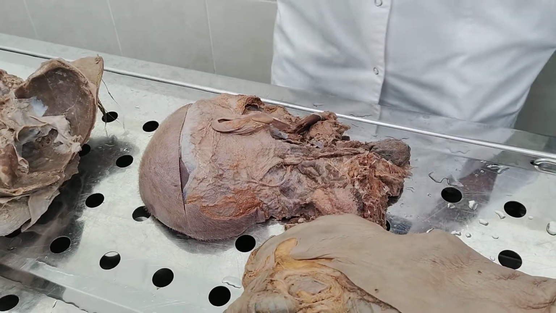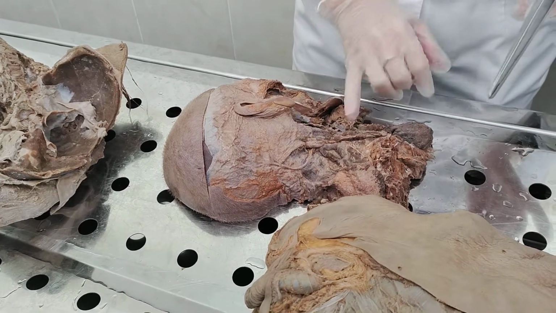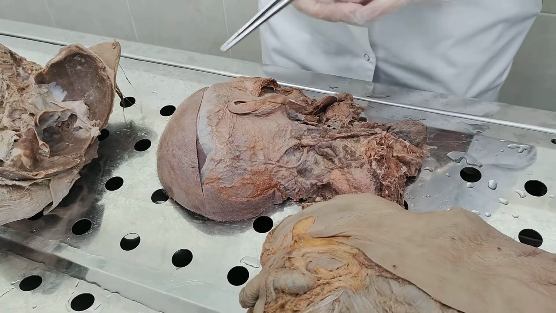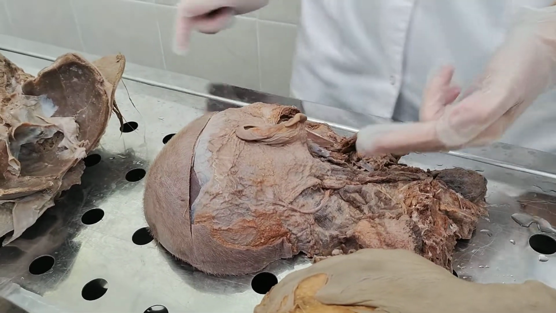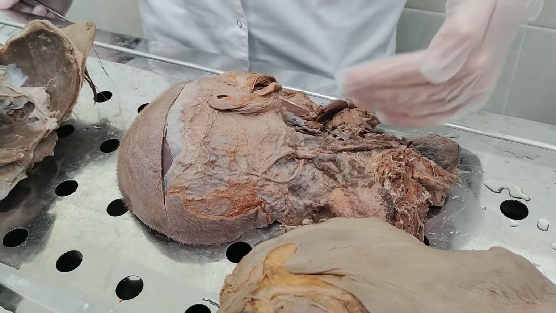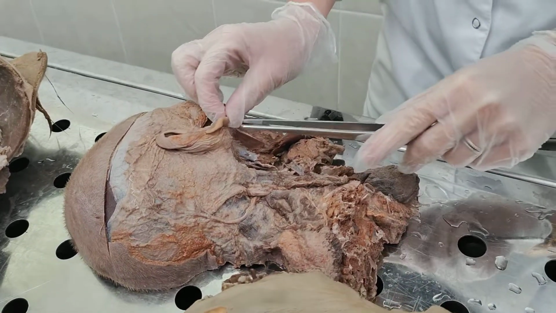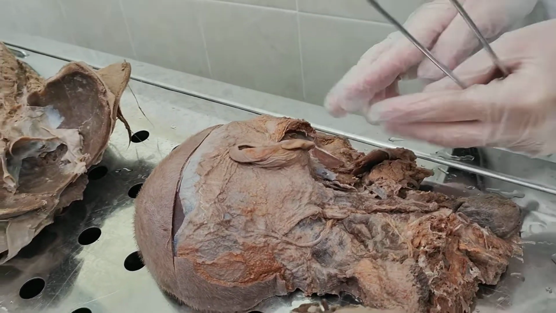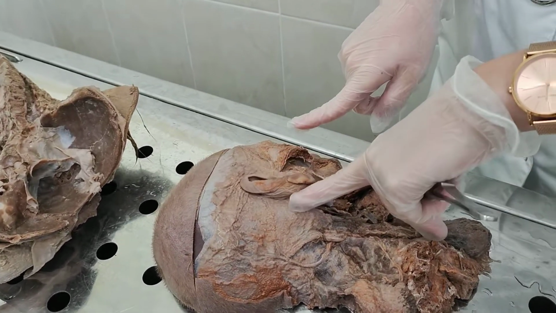Sensory branches, purely sensory branches of cervical plexus are 4 in number. And first, we do not see it here, it is a greater auricular nerve, nervus auricularis magnus. Greater auricular nerve starts from the posterior margin of sternocleidomastoid muscle and goes upward, and it reaches ear lobule, and here at the ear lobule it is divided into 2 branches, anterior and posterior.